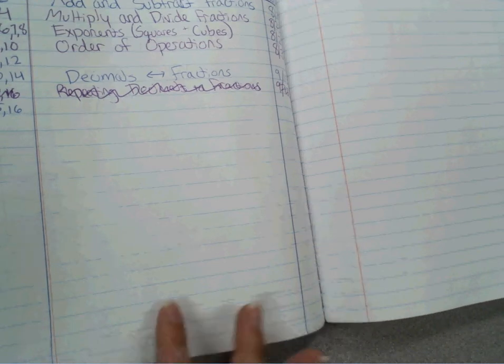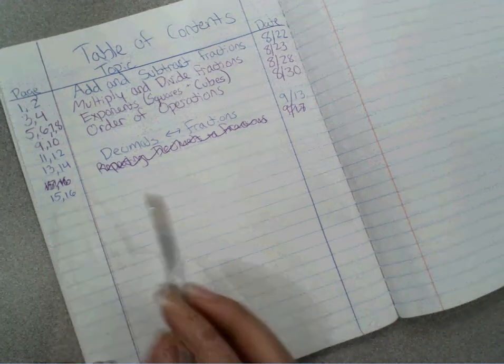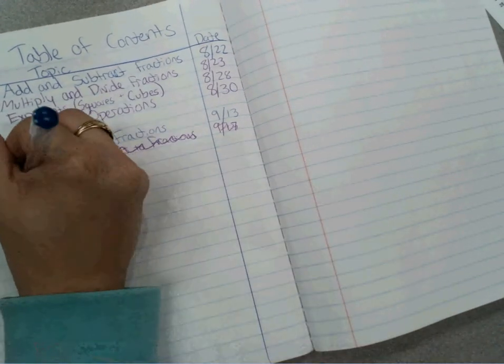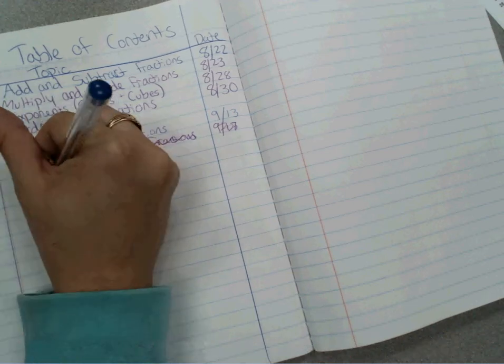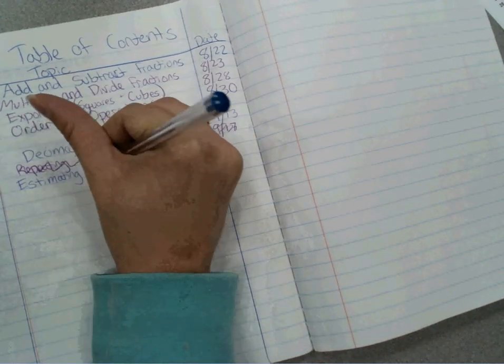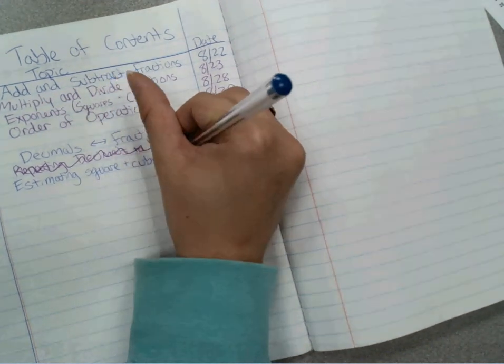We'll be looking at estimating square roots today. So go ahead and in your table of contents, it's going to be page 15-16. And let's label it estimating square roots, square and cube roots. We want to be able to do both.